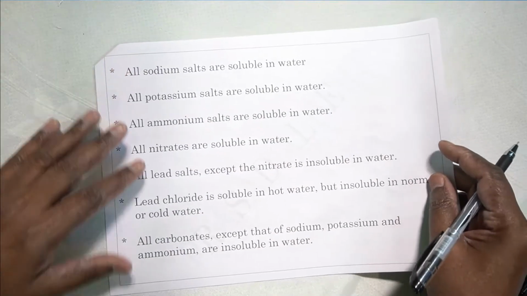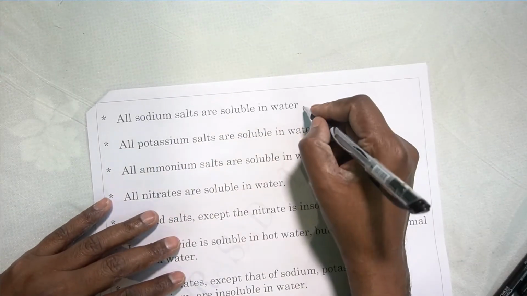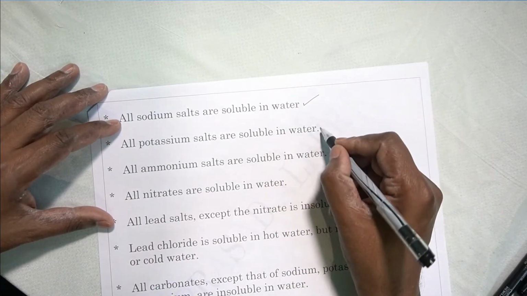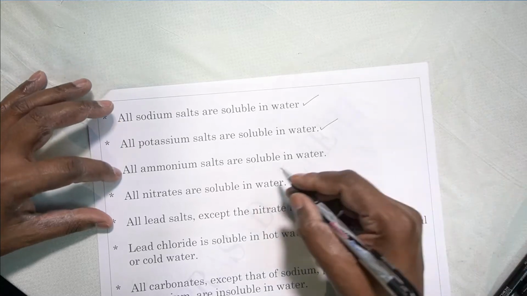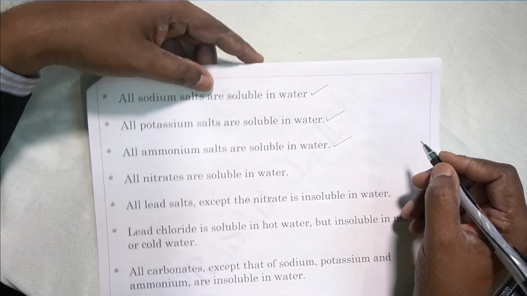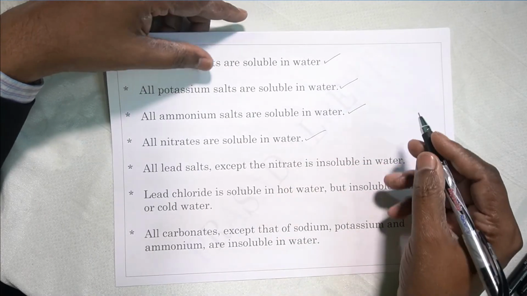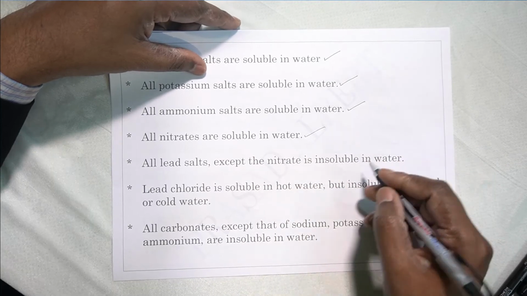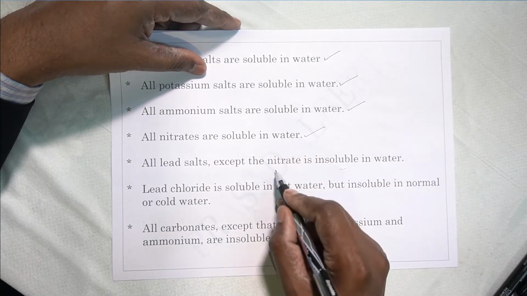Now, how can we summarize? Summarize like this. All sodium salts are soluble in water. That is the first thing to conclude. Then, all potassium salts are soluble in water. All ammonium salts are soluble in water. And all nitrates are soluble, whether it is any metal, if it is a nitrate, then it will be soluble. All lead salts except the nitrate are insoluble. Only the nitrate is soluble.